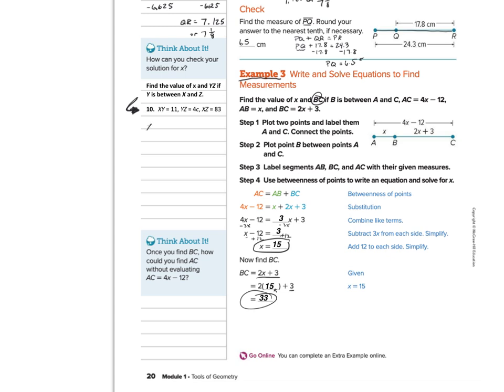So if X, Y, Z, they said Y is between XZ, I know that XY plus YZ is equal to XZ. Good starting point. Substitute in my values. XY is 11, YZ is 4c, and then that is equal to the entire length of XZ, which is 83.